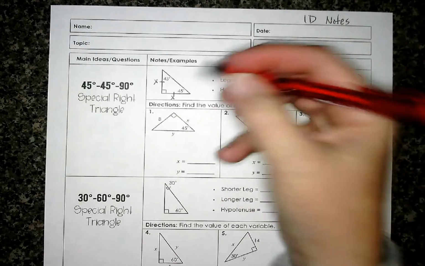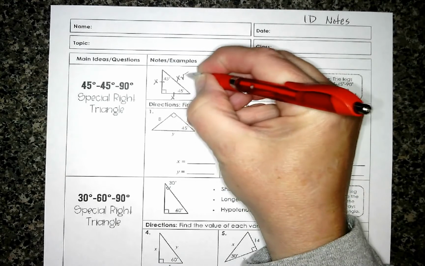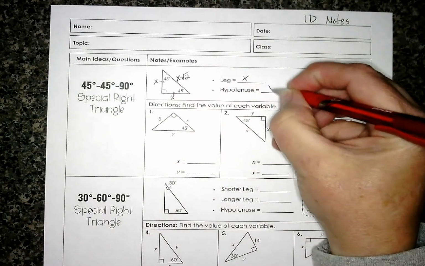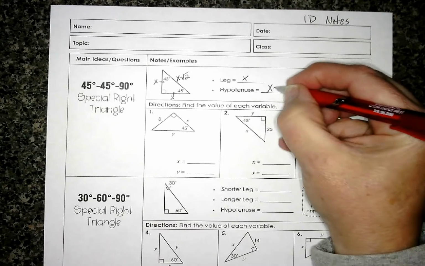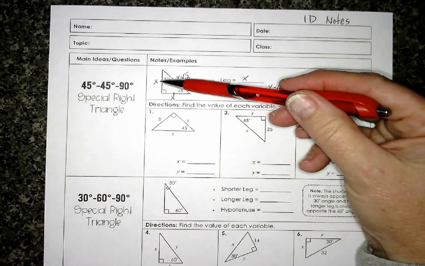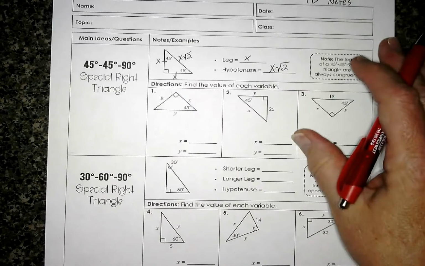The special formula is that the hypotenuse is always going to be that leg times the square root of 2. So the hypotenuse is always whatever x is, the leg, times the square root of 2. Also note that the two legs will always be the same. So if I know one of them, I will know the other.